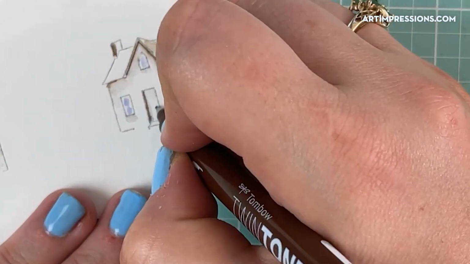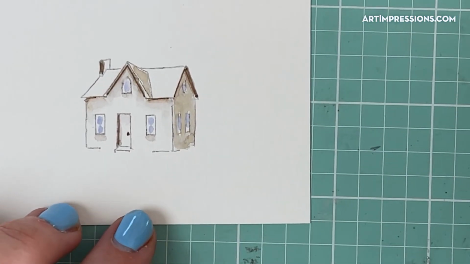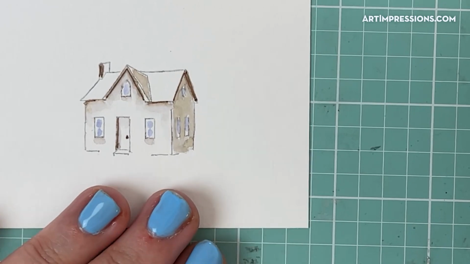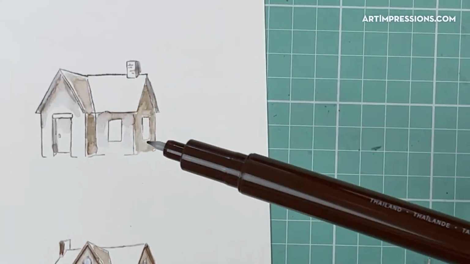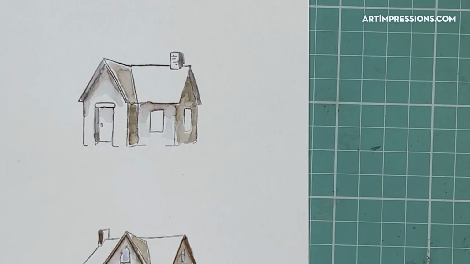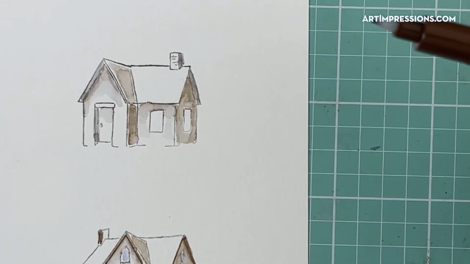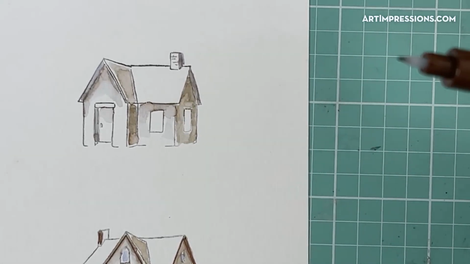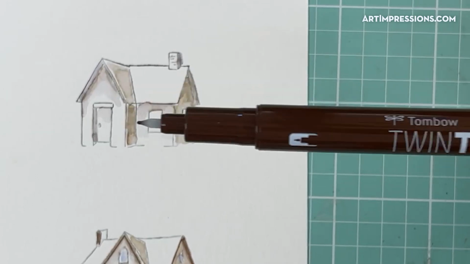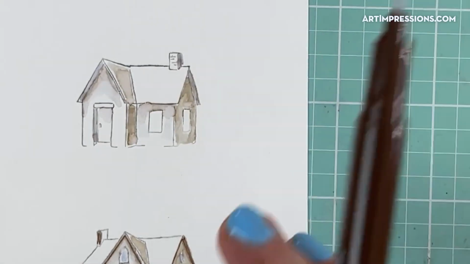So I should mention that I'm doing this twin tone after you're finished coloring your entire structure. Say I was at this point, I would color it how I wanted it to be colored, and then at the very end, as I normally do, I would go back in with the twin tone and darken things up, okay? So you don't want to do this before you actually color the image. You want to do this at the very end. So you would dip into your palette and color your little house or your structure, however you want to do it, and then at the end, go in with your twin tone.